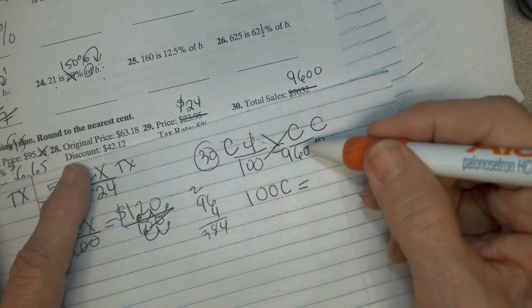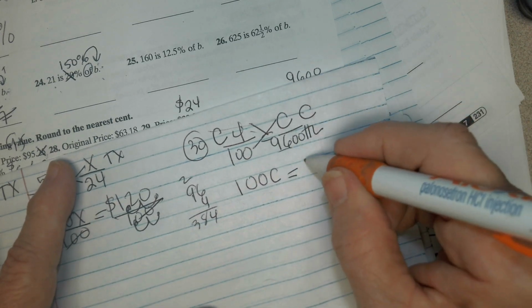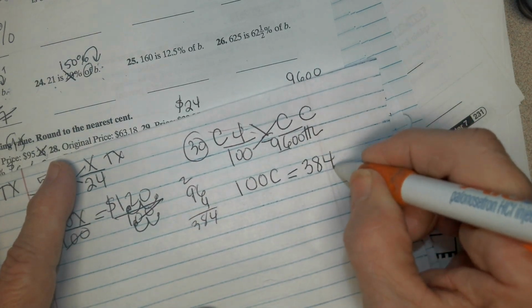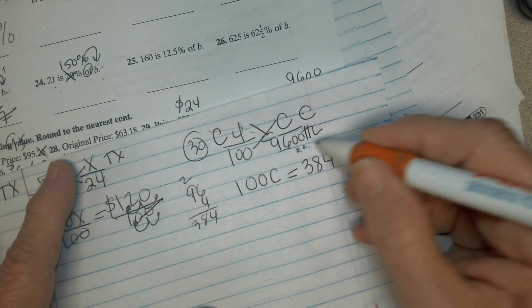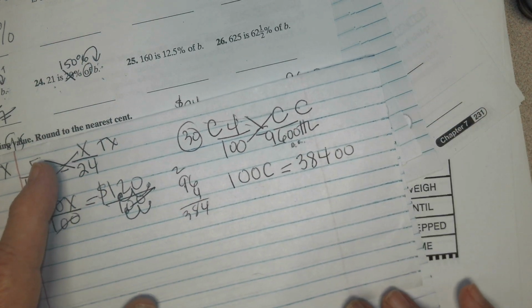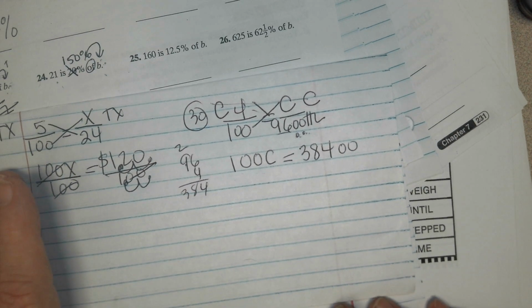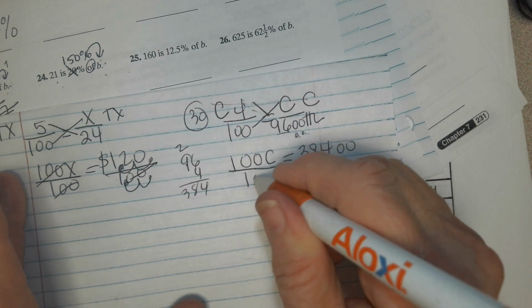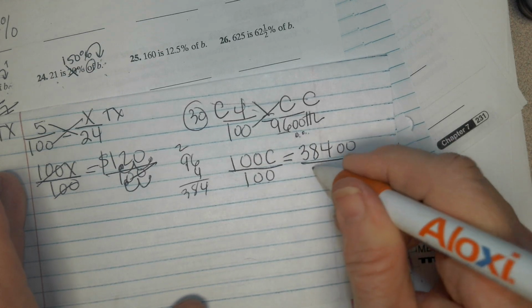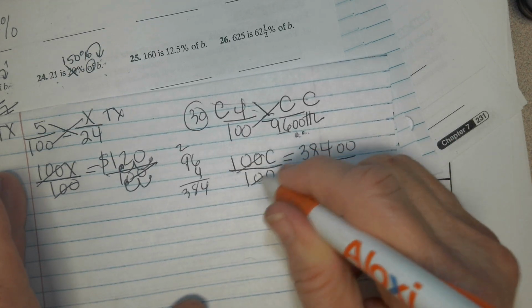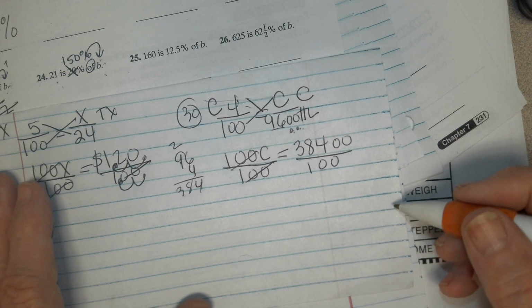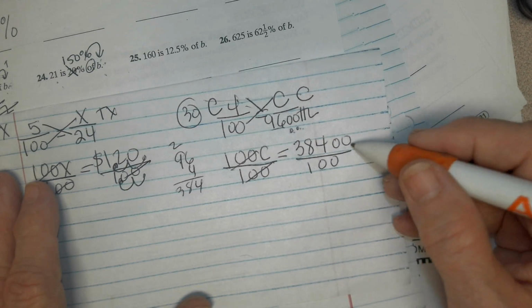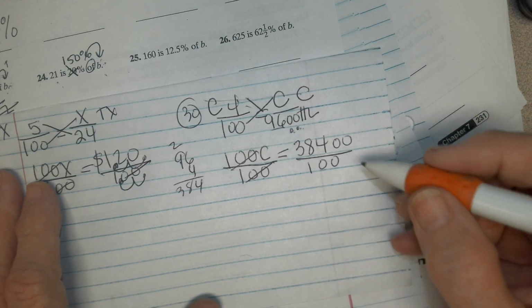So 4 times that is 384. But I have to tack on how many more zeros? 2. And when I divide by 100, it's just going to be 3.84. That's the same thing.